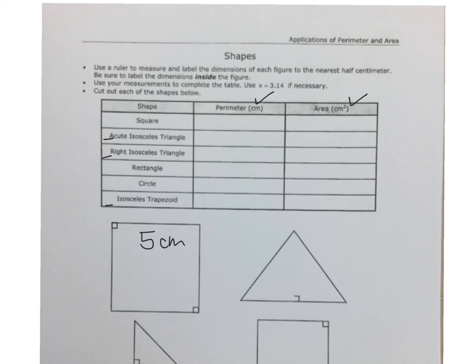Now, I don't have a ruler, and if I measured it, my measurements are going to be off from yours. So you're going to have to measure that on your own, okay, and determine the actual measurement, okay? So remember to use the measurements and then use 3.14 for pi if needed on the circle, okay?